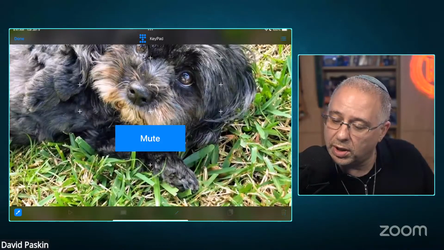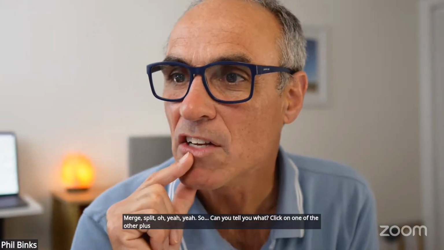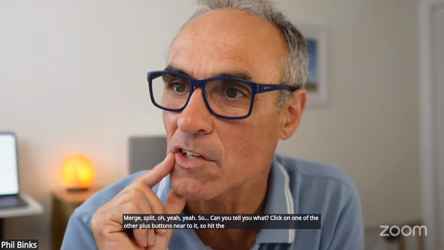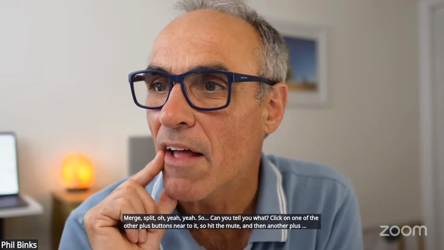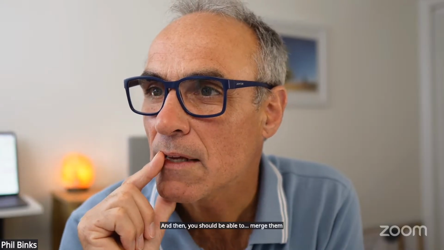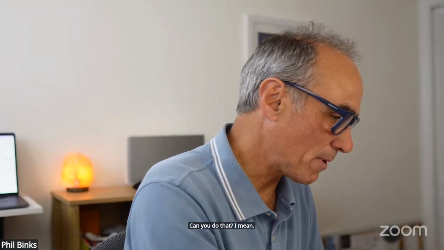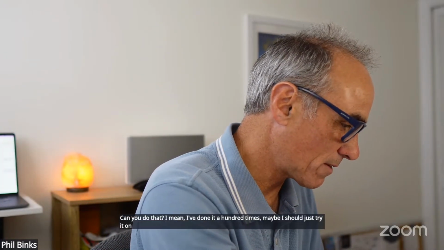Merge, split. Oh, yeah. Click on one of the other plus buttons near to it. So hit the mute and then another plus button. And then you should be able to merge them. Oh, can you do that? I mean, I've done it 100 times. Maybe I should just try it on my own computer.